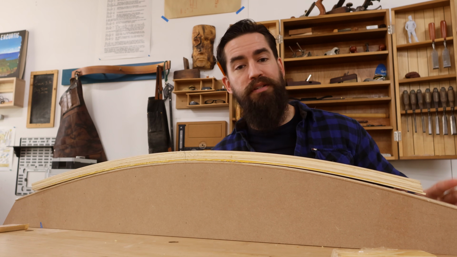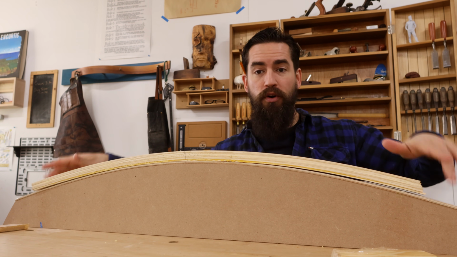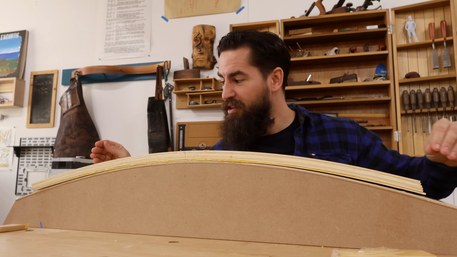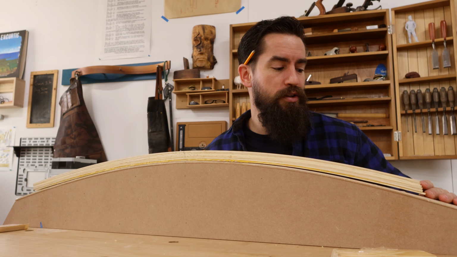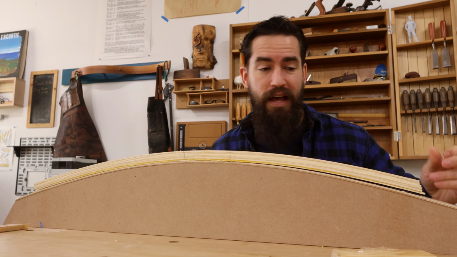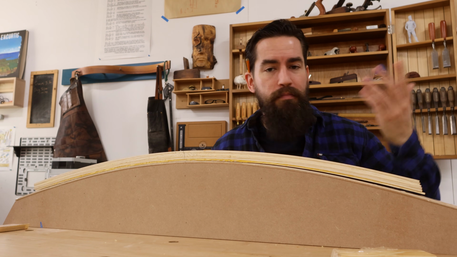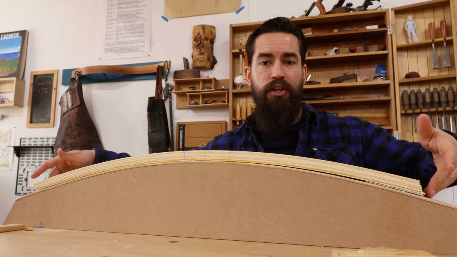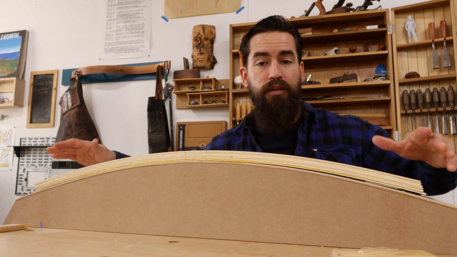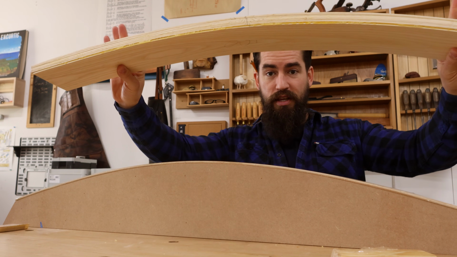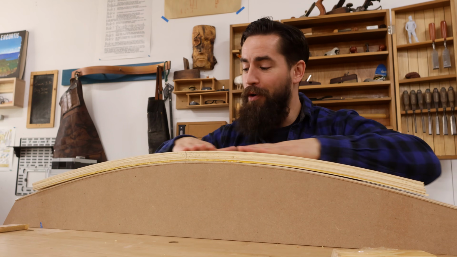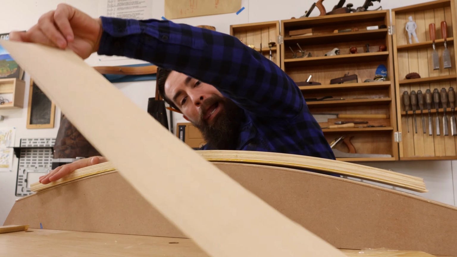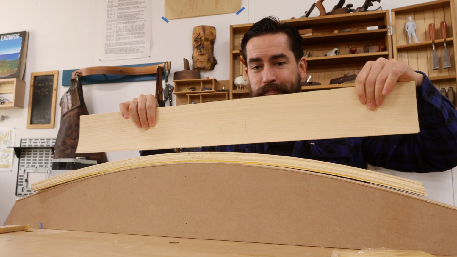Some people will compensate for that by making the form ever so slightly steeper, if that's a word for it, than the finished component. And you can do some tests to find out roughly what that needs to be. However, in my opinion, I'm just going to make the form the way I need to make the form, knowing that this is going to spring back. Once this is off the form, this then becomes my curve. But now what we need to do is actually face this component using our face veneer.